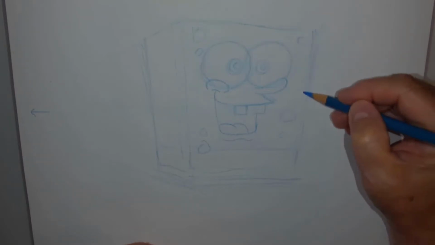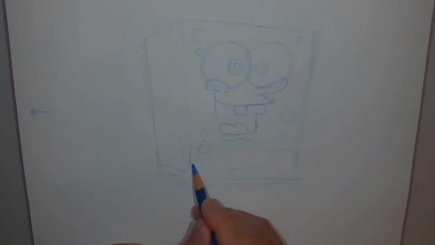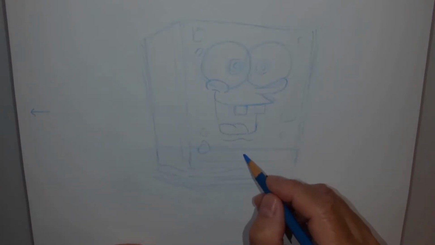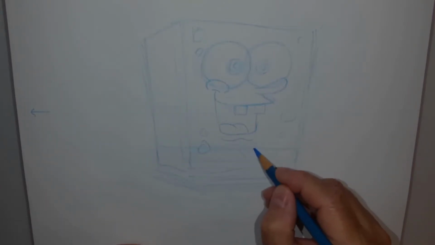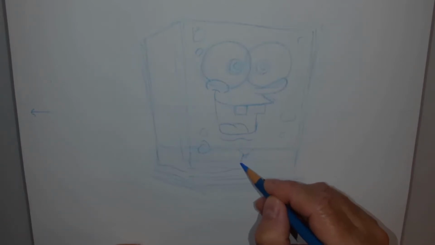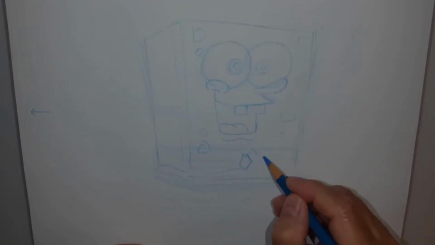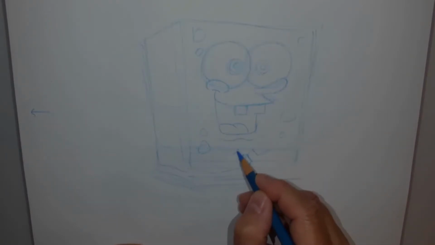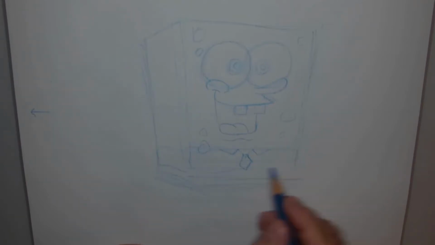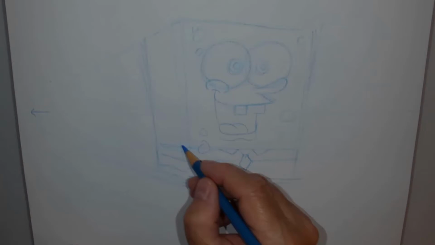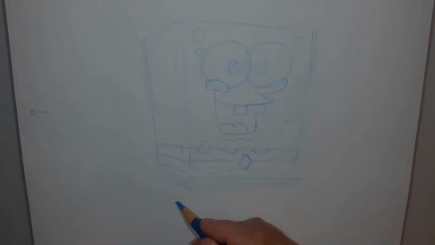I might bring this line in a little bit. So again, this division here. So I'm bringing these lines in. He has a little tie, little regular tie here, and little triangles here for the collar. And then there's the line across here. So this is dimensionally going back. This line again following out towards where that vanishing point would be.